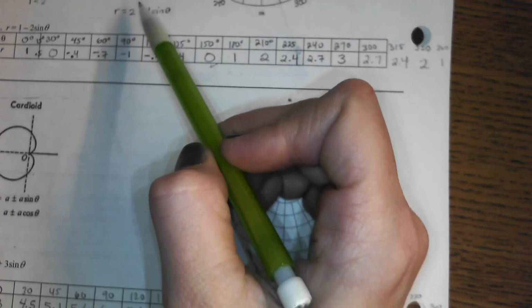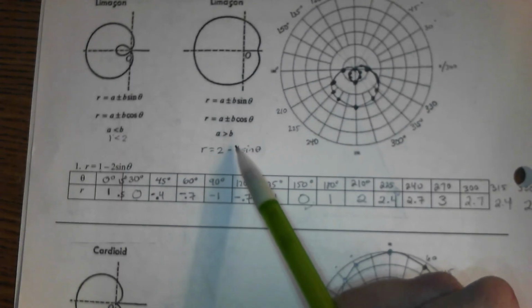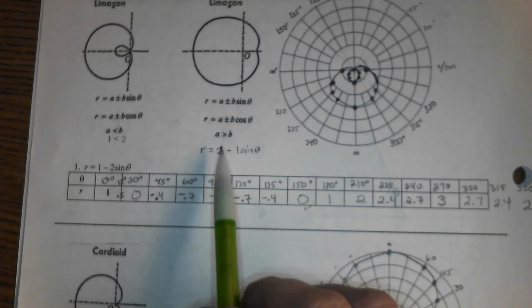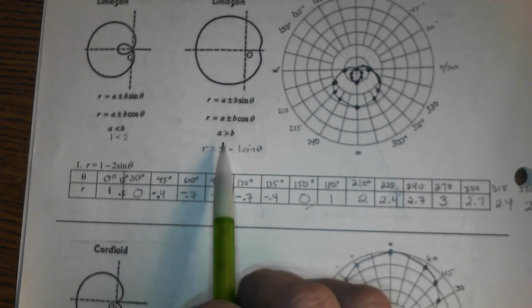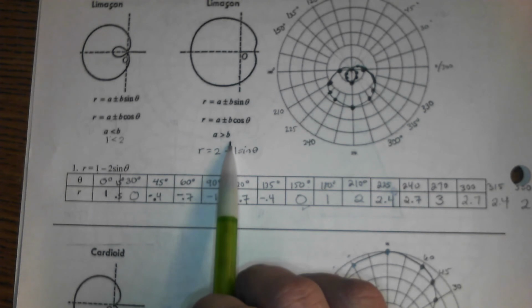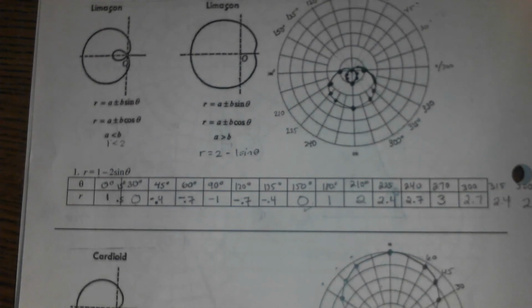I really want to do one of these, but I don't want to make up a new example. So, on your homework, I'm hoping there's one with an A bigger than B. Oh, there is. Okay, we're going to do number 4 together.